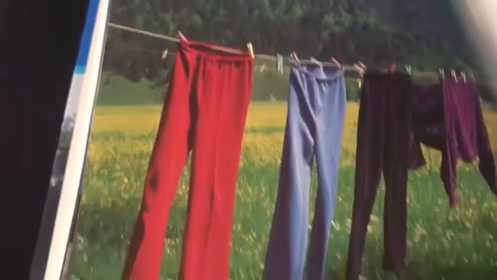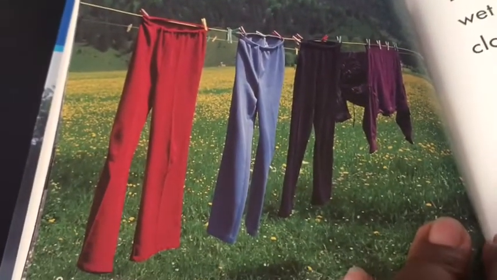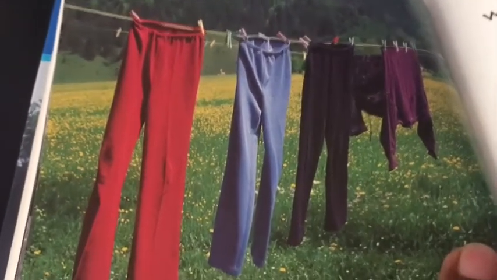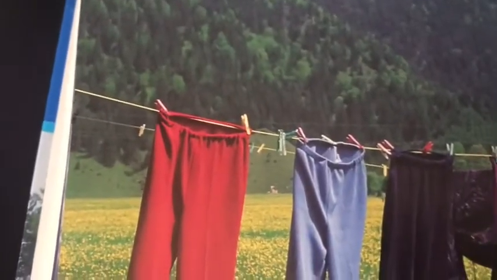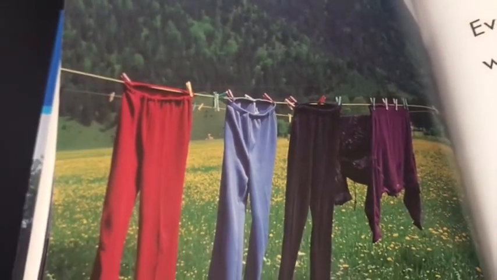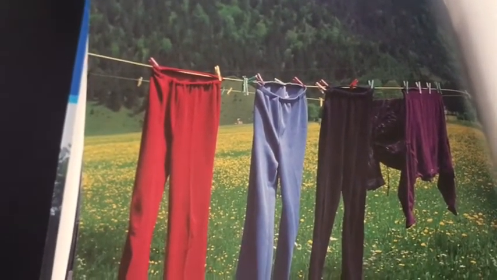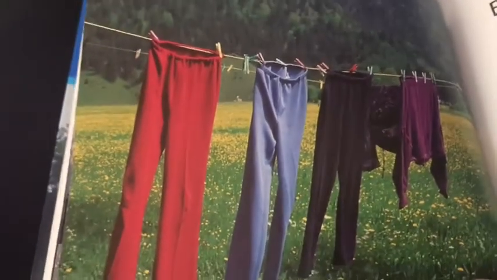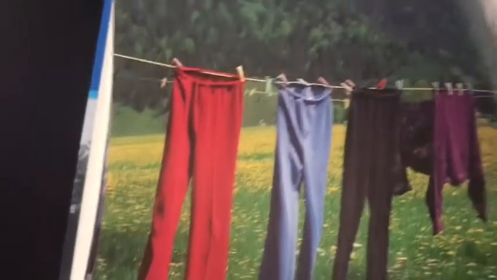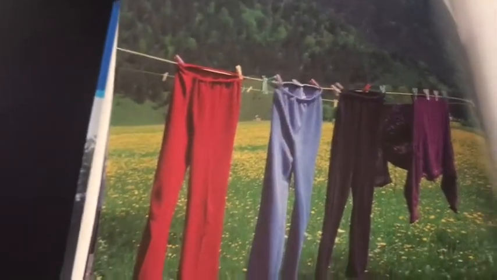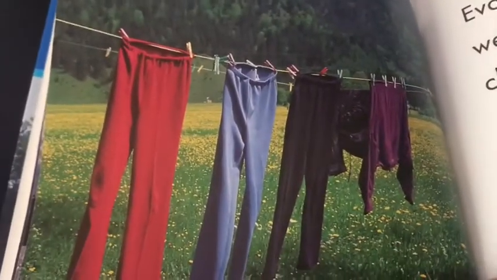Evaporation makes wet things dry. So wet clothes dry when you put them in the sun. Okay? Remember how people hang their clothes on a clothesline, and when they're wet and let them stay out there long enough between the air and the sun, those clothes are going to dry and the water's going to come out of those clothes. Where do you think that water goes? It rises up and it evaporates into the air, turns into a vapor.